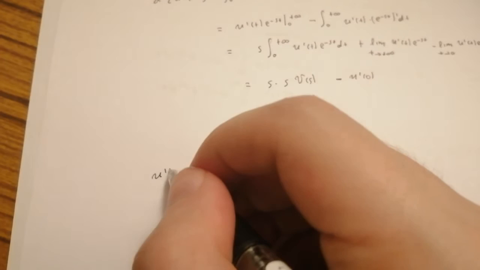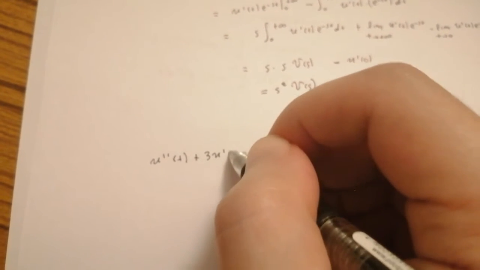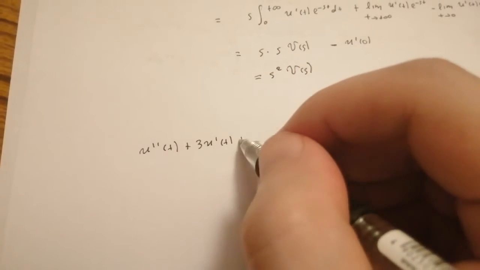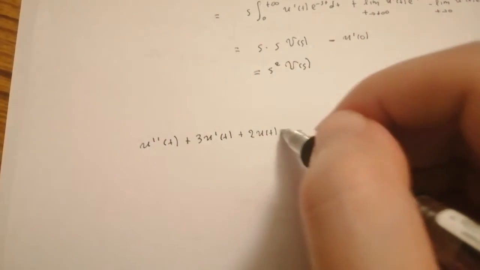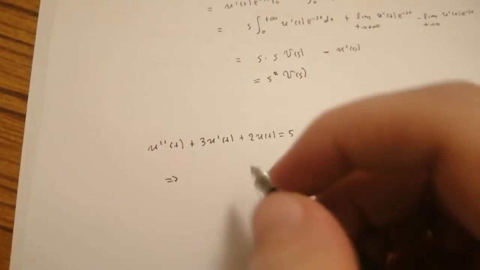So going back to the ODE, it's u double prime plus 3 u prime of t plus 2 u of t equal to 5. I take the Laplace transform on both sides.